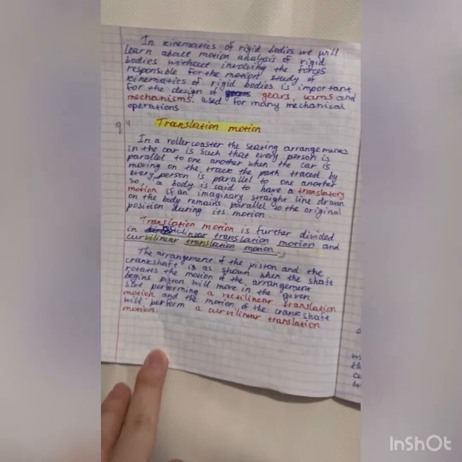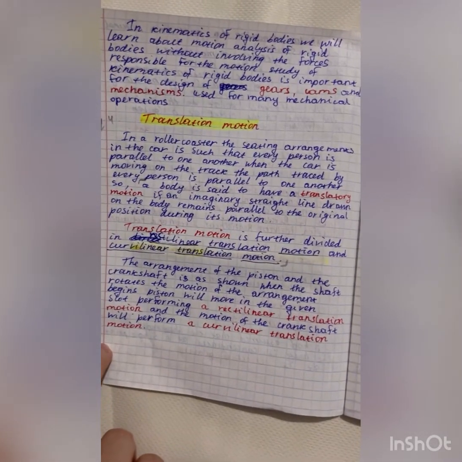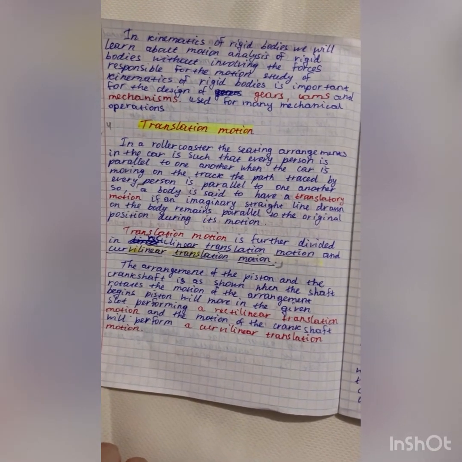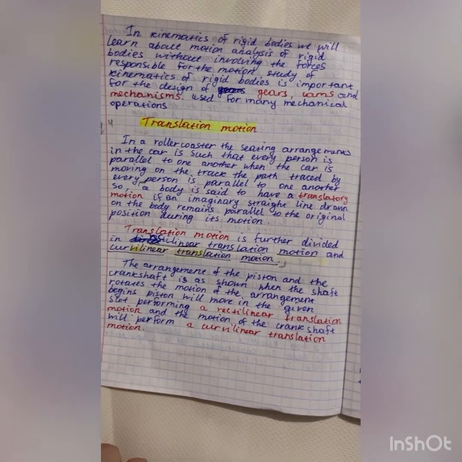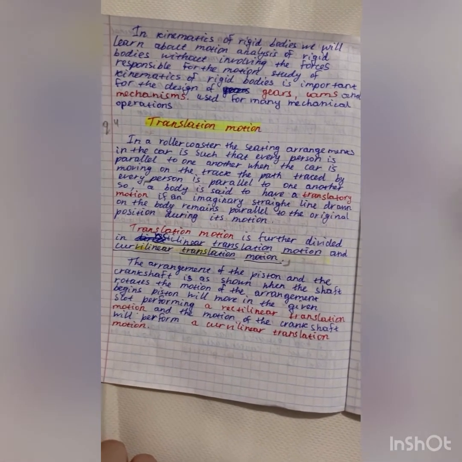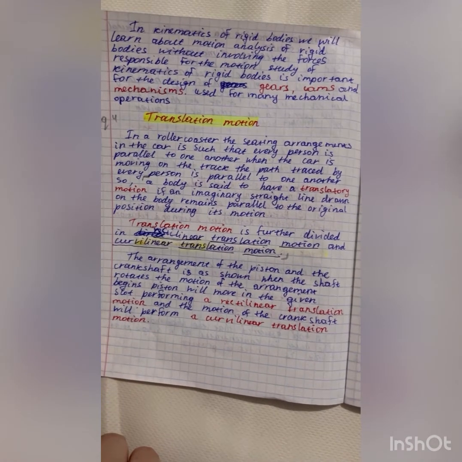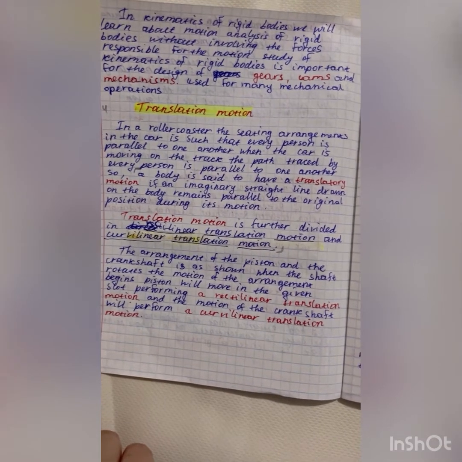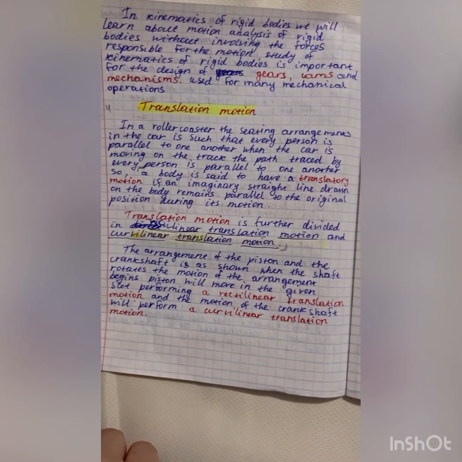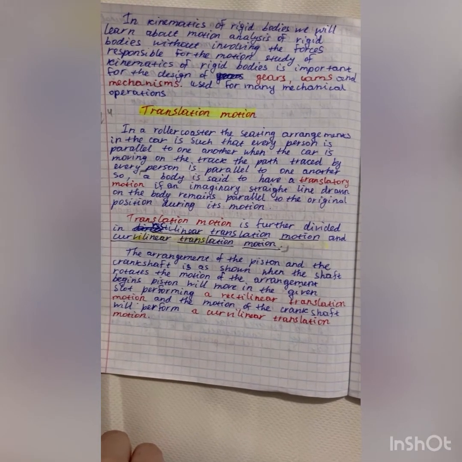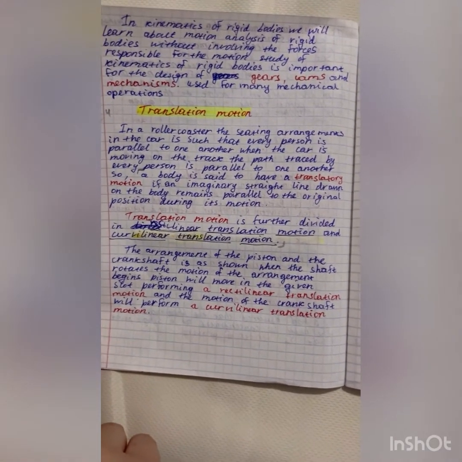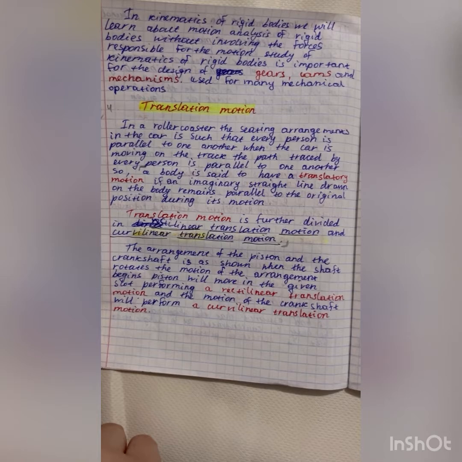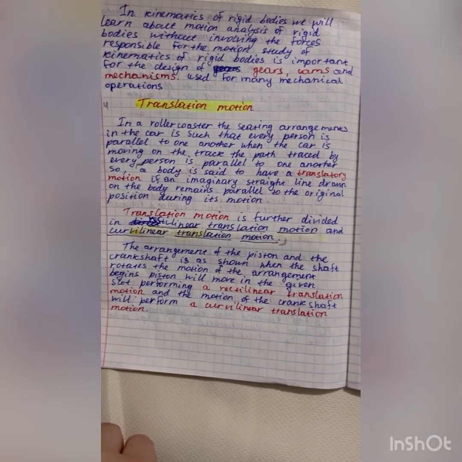And the translational motion. In a roller coaster, the seating arrangement in the car is such that every portion is parallel to one another. When the car is moving on the track, the path traced by every portion is parallel to one another. So a body is said to have a translatory motion if an imaginary straight line drawn on the body remains parallel to its original position during its motion. Translational motion is further divided into linear translational motion and curvilinear translational motion.